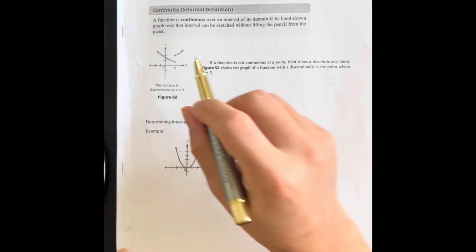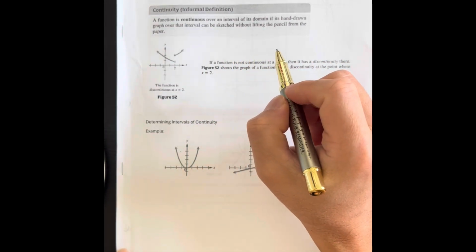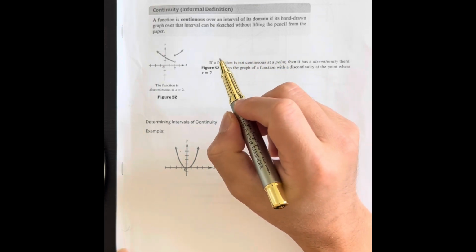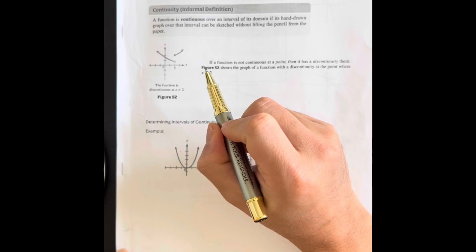Section 2.6, Graphing Piecewise Functions. Before we get to graphing the functions, we need to understand the concept of continuity. A function is continuous over an interval of its domain if its hand-drawn graph over that interval can be sketched without lifting the pencil from the paper.